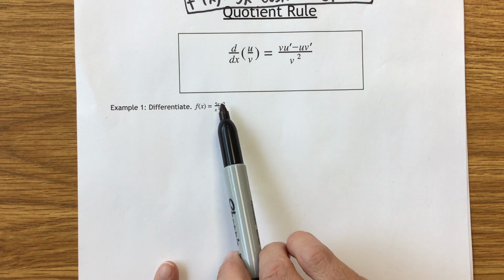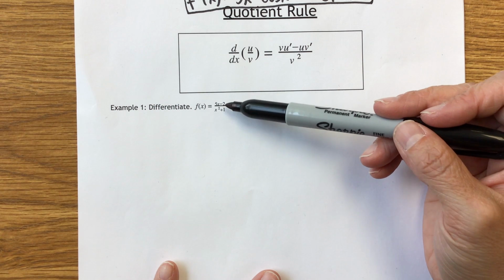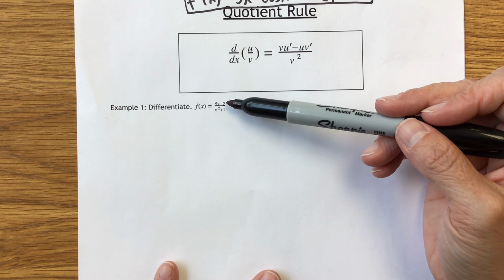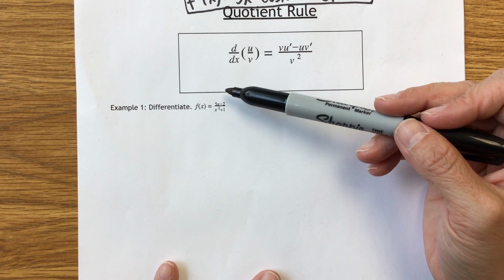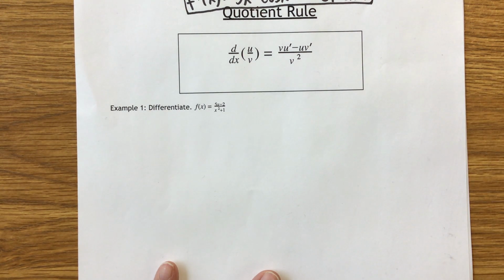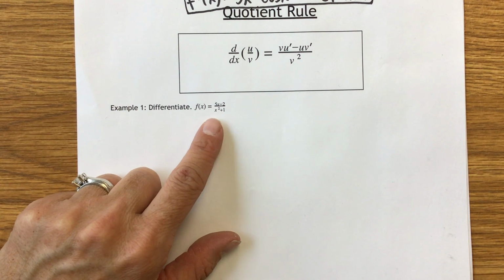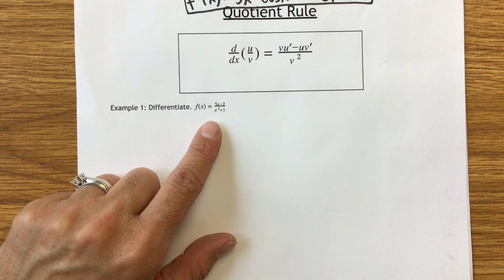So you can see this as an example. 5x minus 2 has an x in it. x squared plus 1 has an x in it. So this is a quotient, and we will need to use the quotient rule. Again, it's because there's an x on top and an x on the bottom, and there's no way to simplify this at all like we've done in the past with quotients. This is as simple as it can be, and so we would need the quotient rule for this.